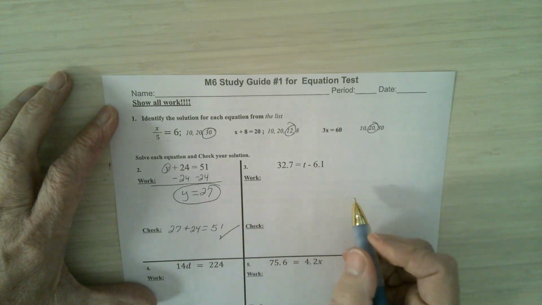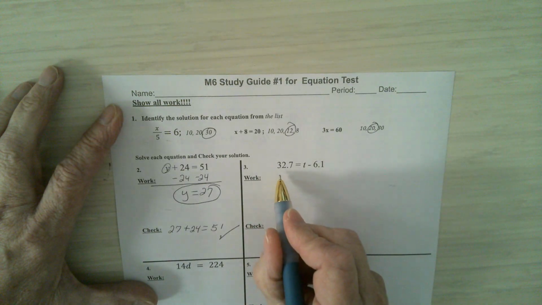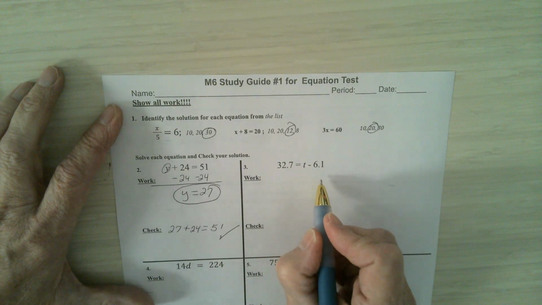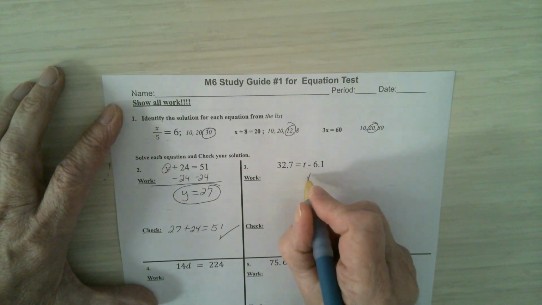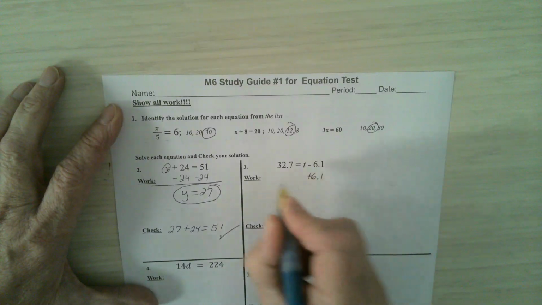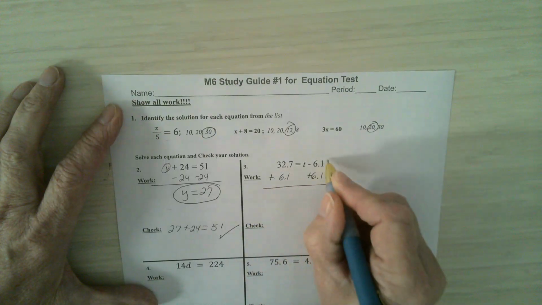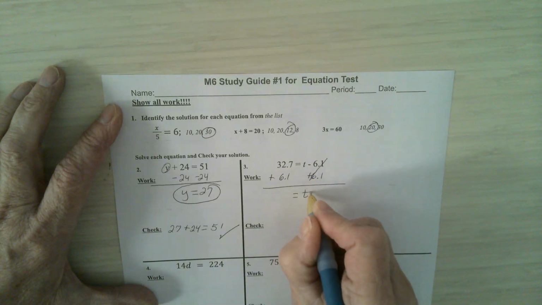Let's go on to problem number... We're going to go across and do number 3. This says 32 7/10 equals t minus 6 1/10. The inverse operation of subtraction, addition. Add 6 1/10. Add 6 1/10. Cancel. Line up your equal sign. Bring down your variable.